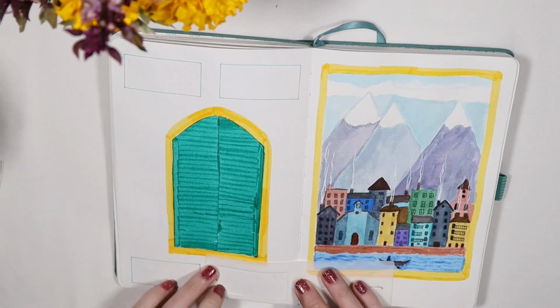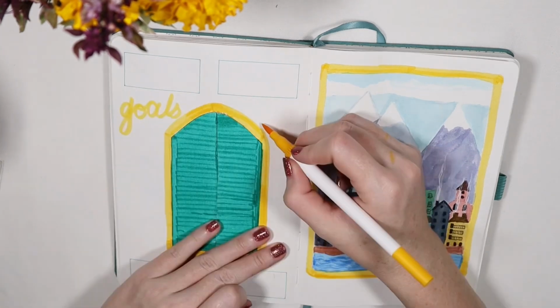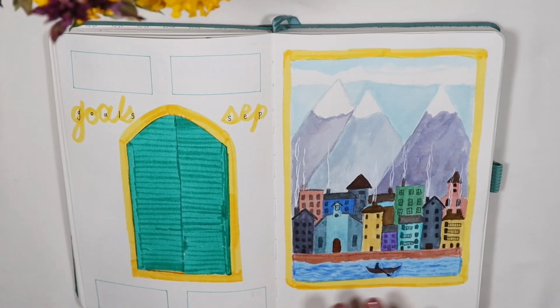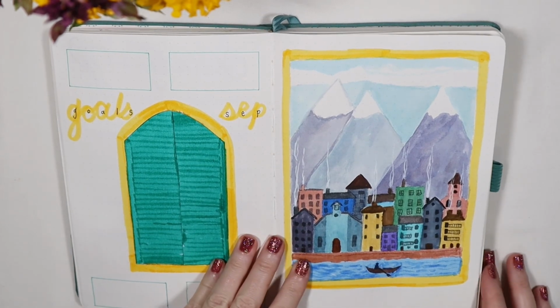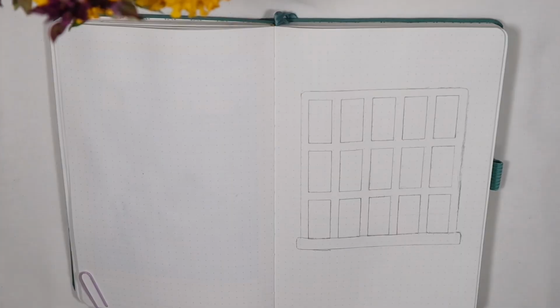So now you can see I am just adding in four little spaces and writing goals for September, and I'm leaving them empty. I will write down the goals at the start of the month.